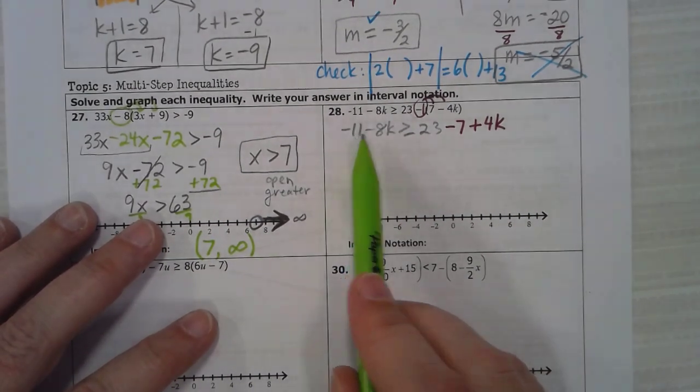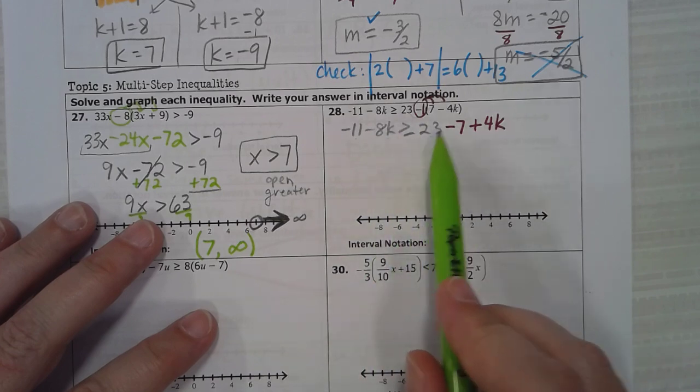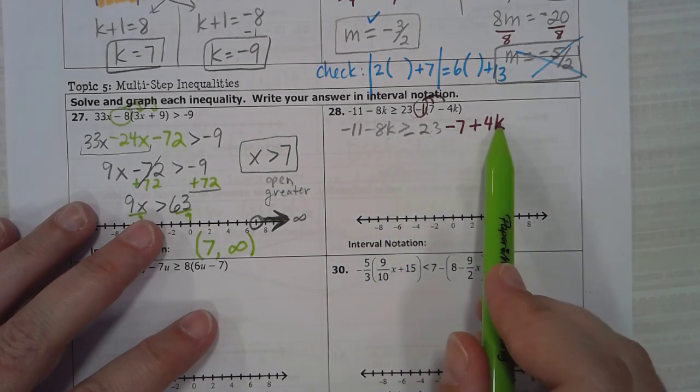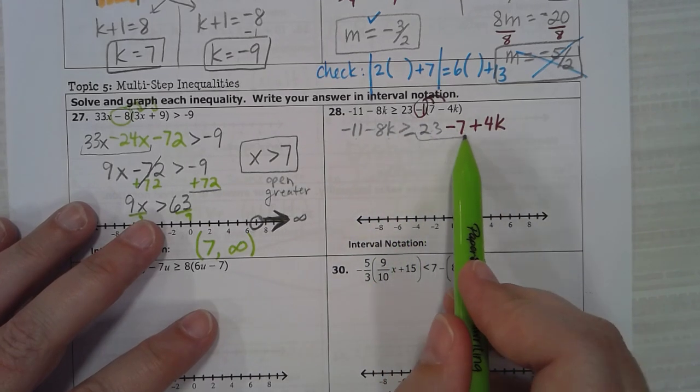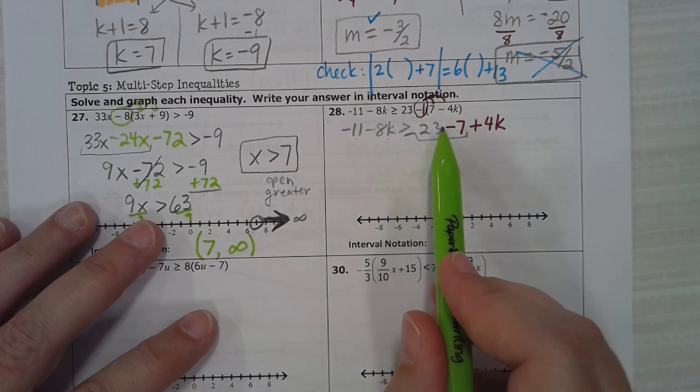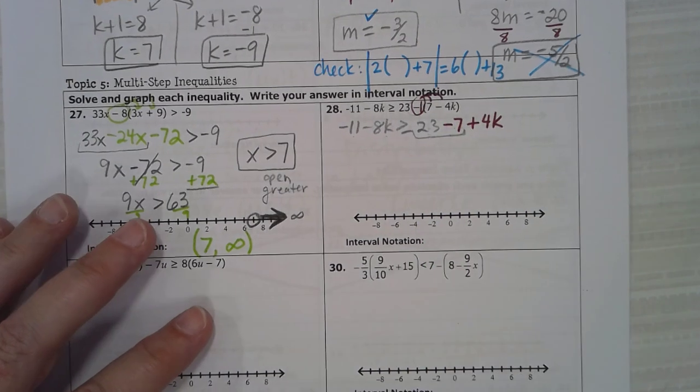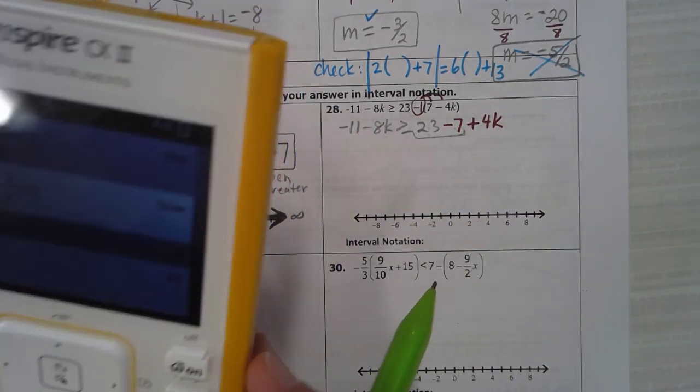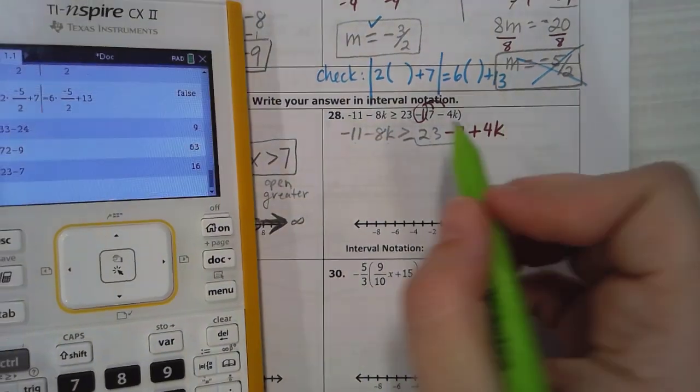So 2 terms over here on the left, that's good. 3 terms on the right. So we're going to combine these two that are just numbers. 23 take away 7. 23 take away 7 makes 16.